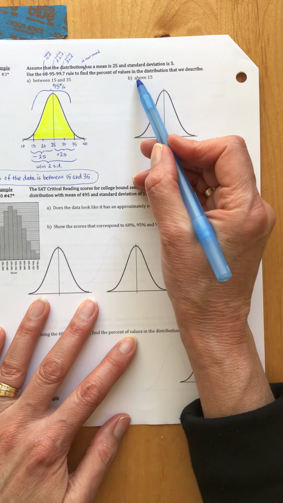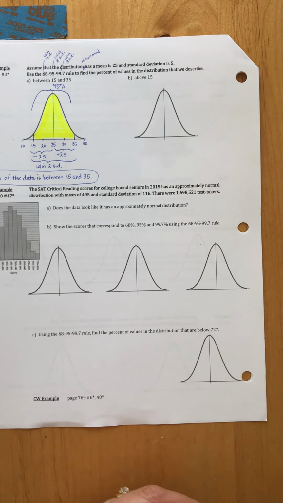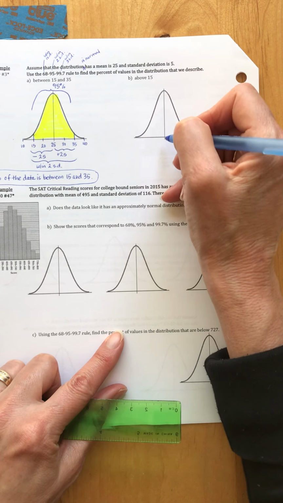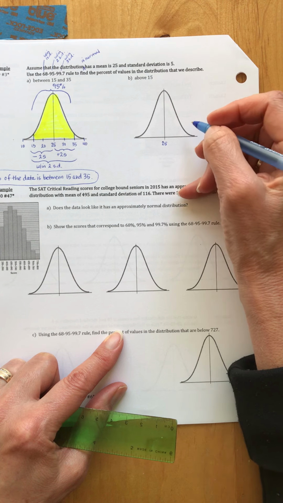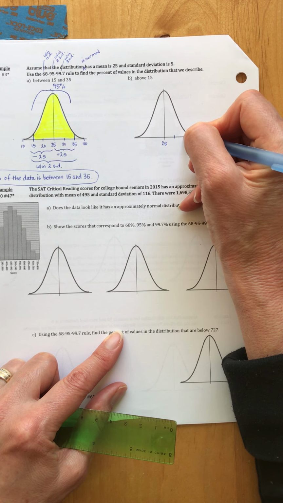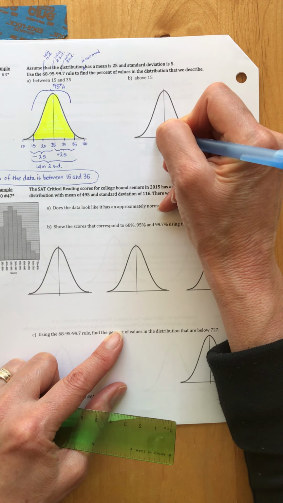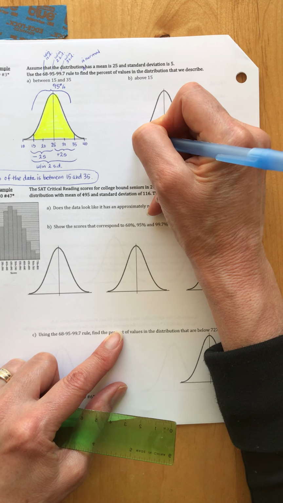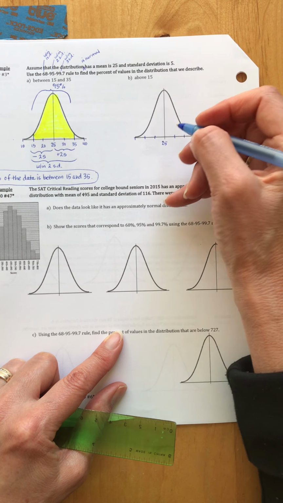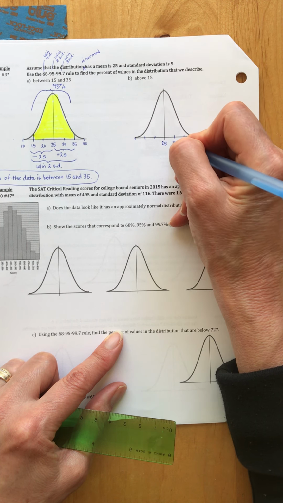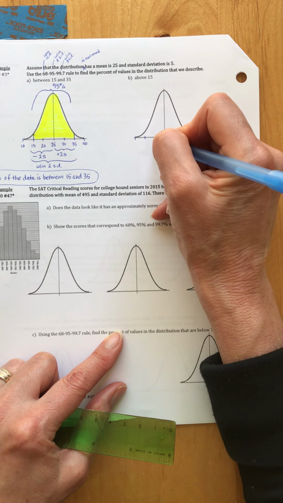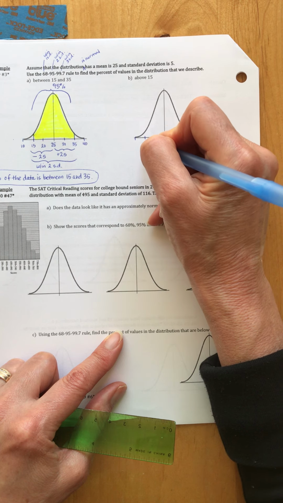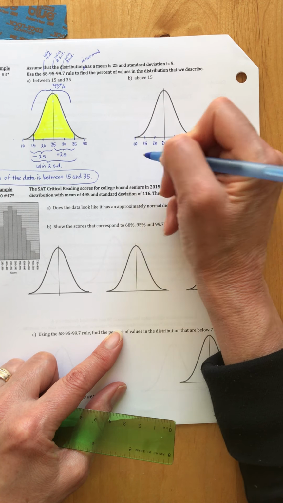Now we're supposed to answer above 15. So we're going to do the same thing. We put the mean right smack dab in the middle, and then we divide this up into 3 equal pieces. So 1, 2, 3, and then go this way, 1, 2, 3, and then count in terms of standard deviations. 25 plus 5 is 30, then 35, then 40. Down, subtract, we get to 20, 15, and 10.